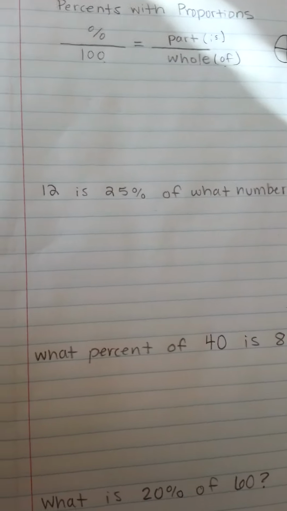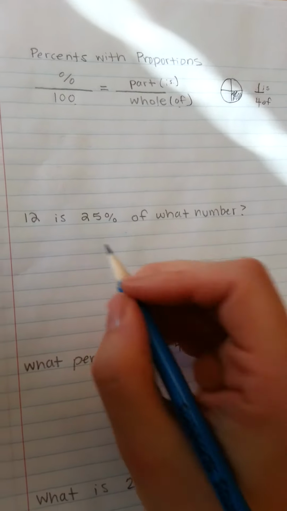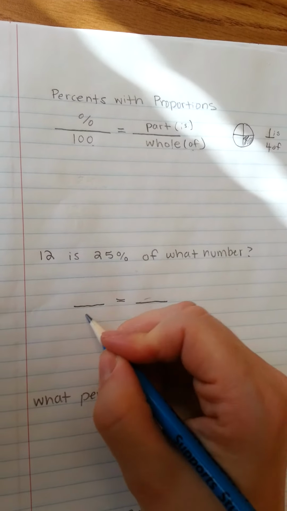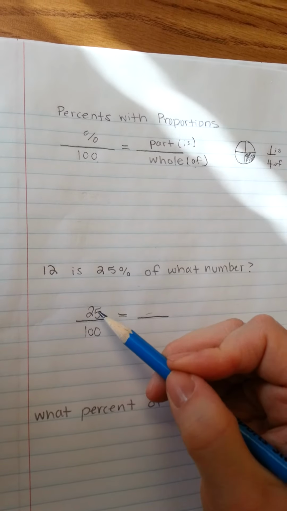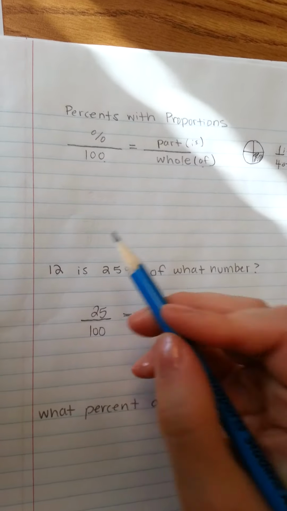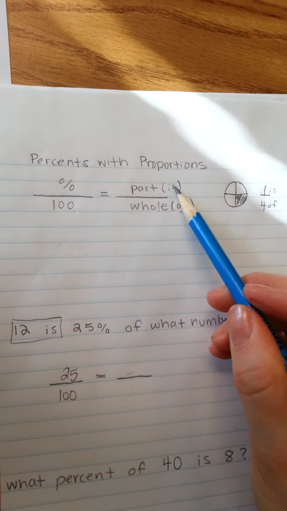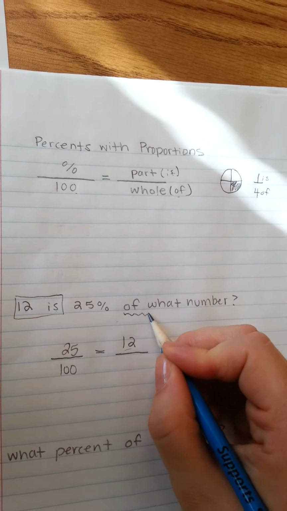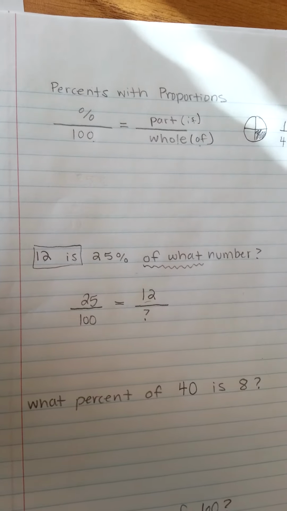Now we're going to start with an example here. 12 is 25% of what number? I'm going to start by setting up my proportion. I know 100 will be in my denominator, and 25 will be on top as my numerator because this says 25%. Now it says 12 is, let's see, is represents part. And it looks like I'm looking for of what. So I don't know the whole. That's what I'm looking for.